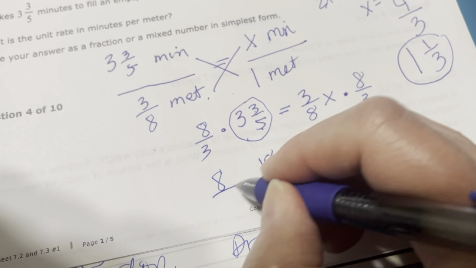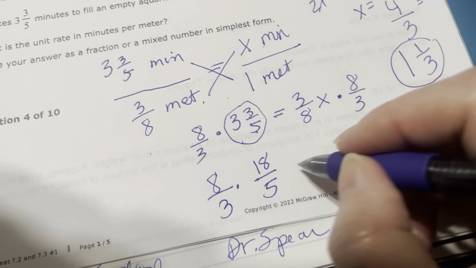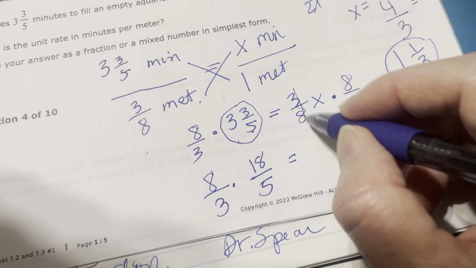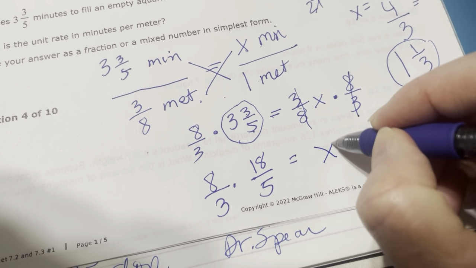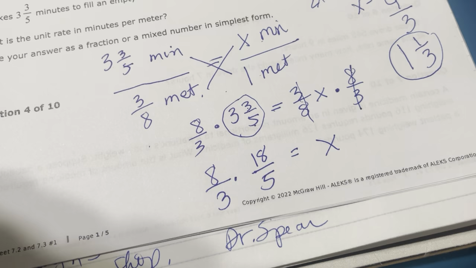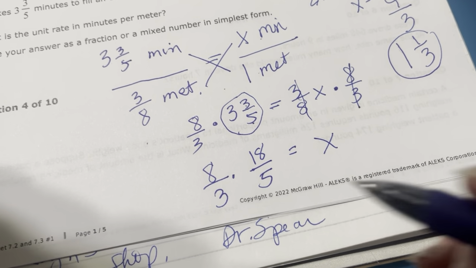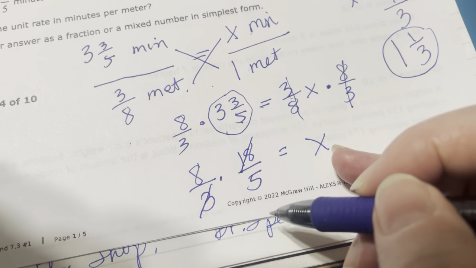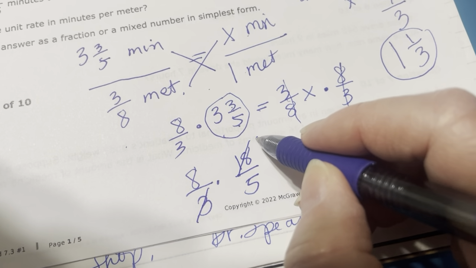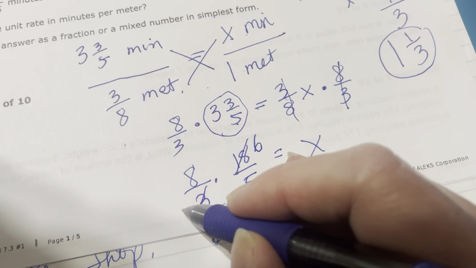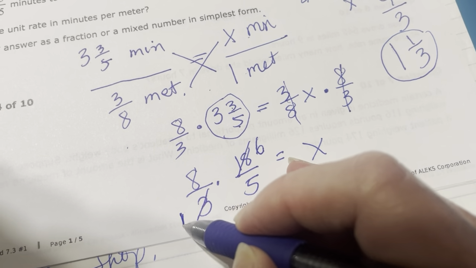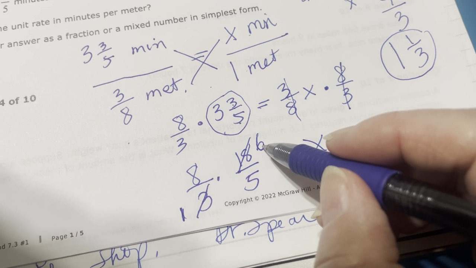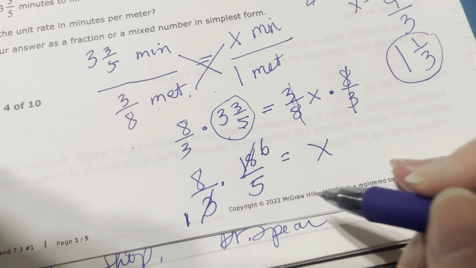times 8/3 equals, now the 3/8 and the 8/3 will cancel, and there's my x. All right, let's see what will cancel. 3 does go into 18 evenly, and that's going to be 6 and 1, right? 18 divided by 3 is 6, so 6 over 1.